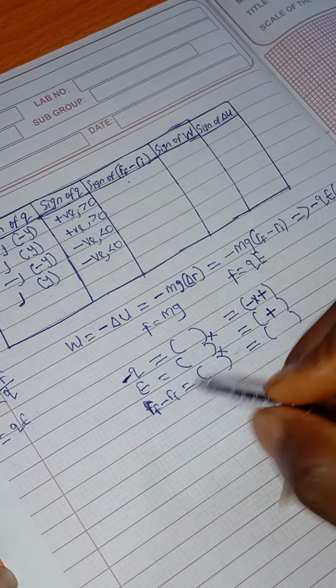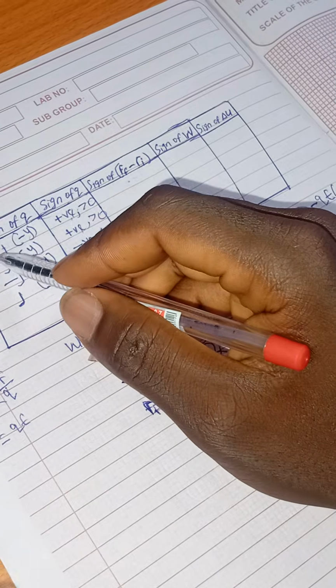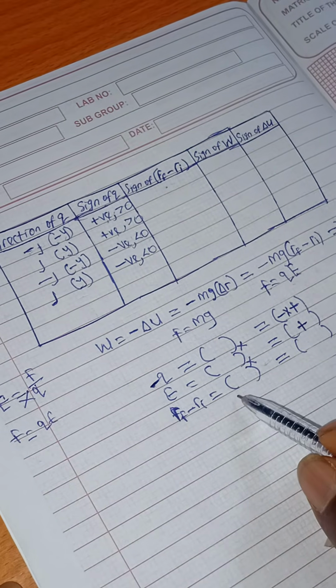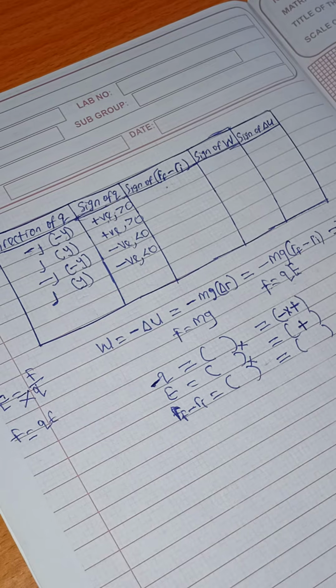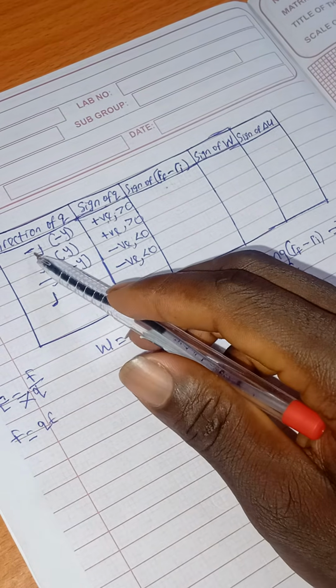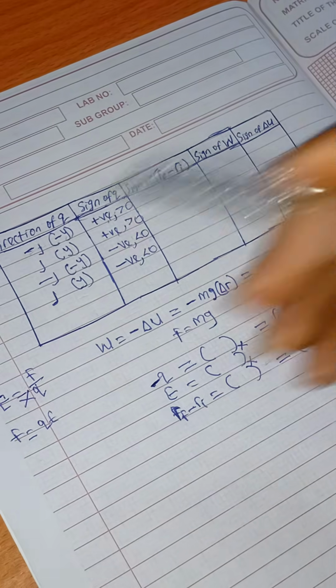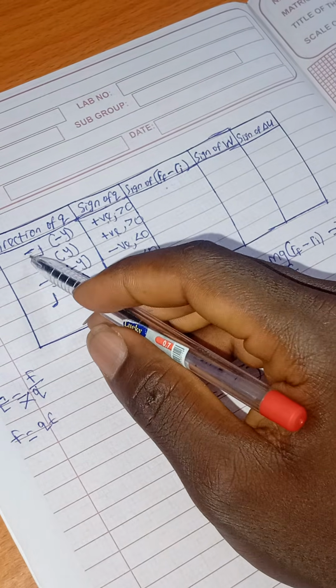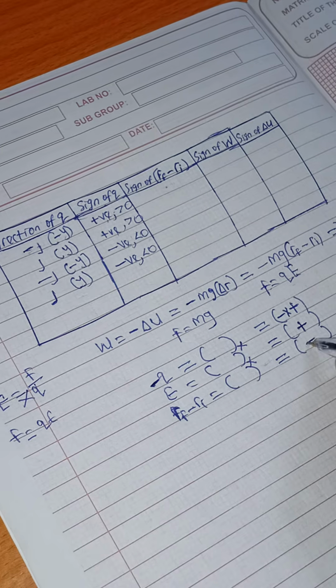Now, how do we get the sign of this? Is it positive or negative? How do we get it? Now, this thing is going along the negative J axis. You don't have to stress yourself. When you see that it's going along the negative J, the sign will be negative. How do I know?